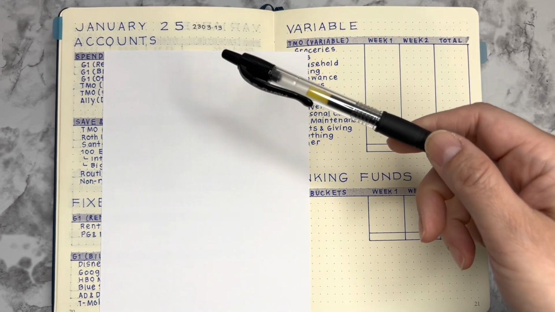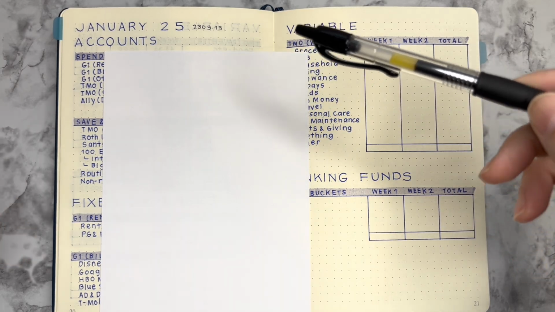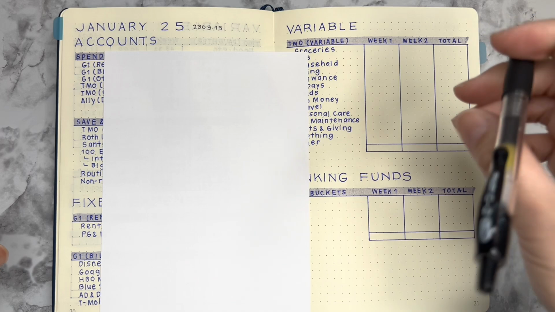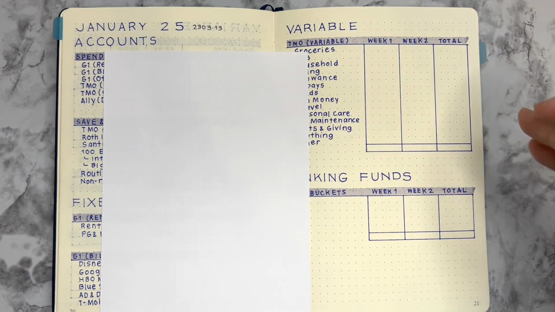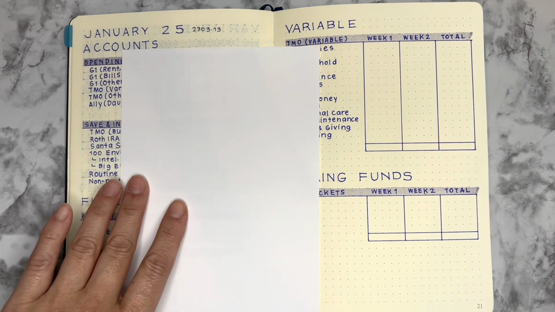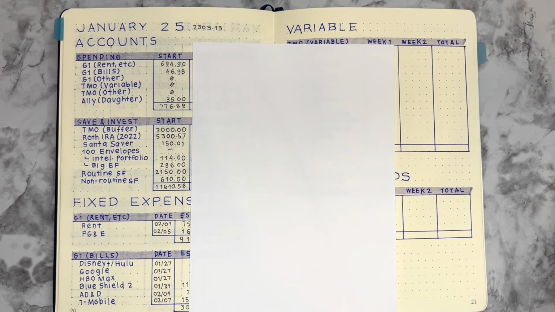$2,303.13. When I budgeted this out in the beginning of the month, I was budgeting for $2,200 because I wasn't sure what the changes were going to be with a difference in taxes and stuff like that. One of the first things I do before I even get my paycheck is write down what money I have already in my bank accounts.